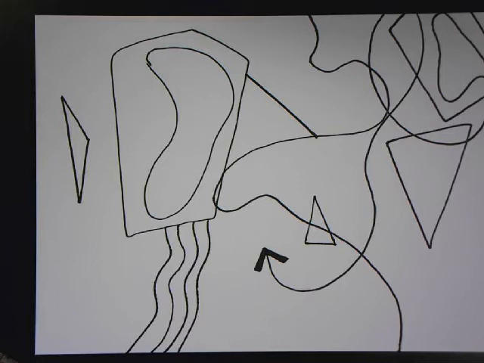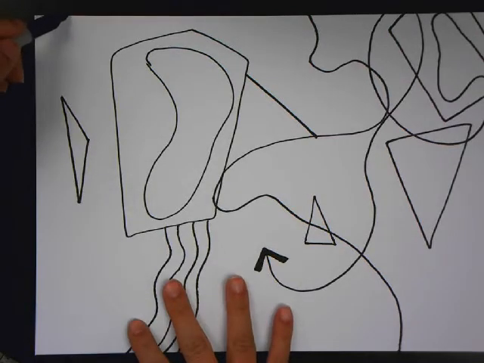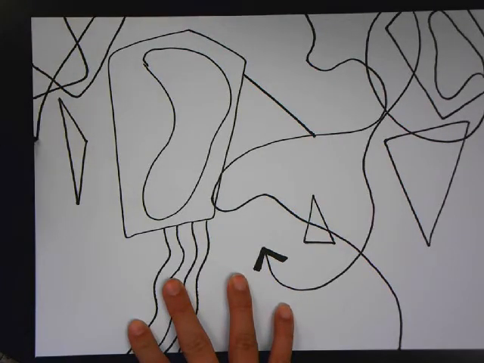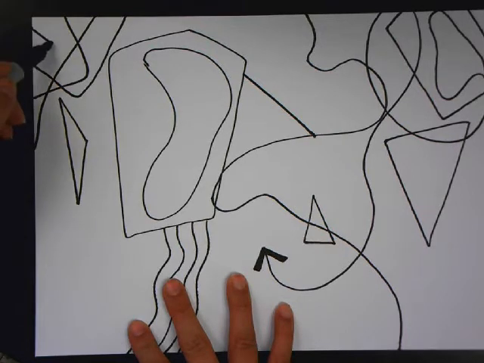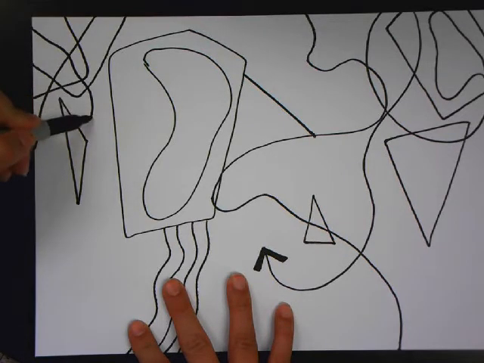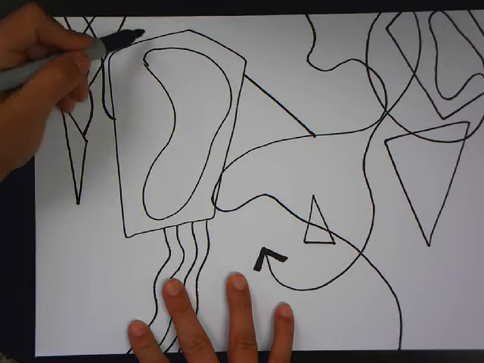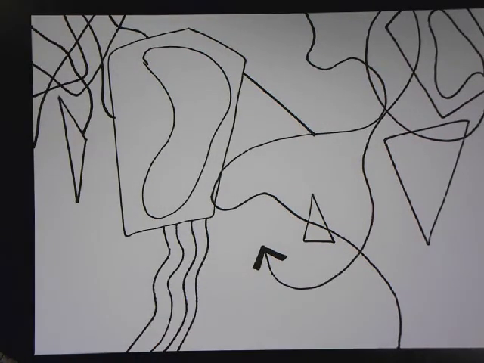All right. Number 9, top left corner, draw 6 intersecting lines. 1, 2, 3, 4, 5, 6.